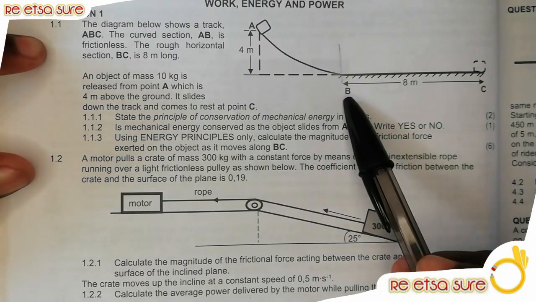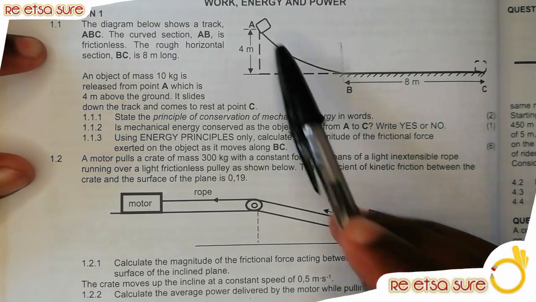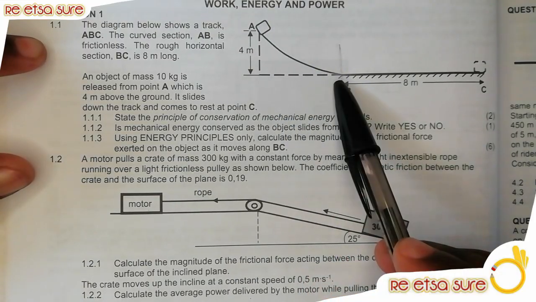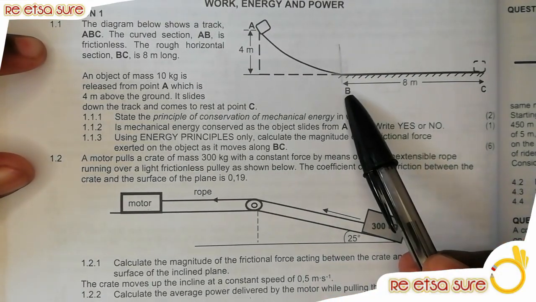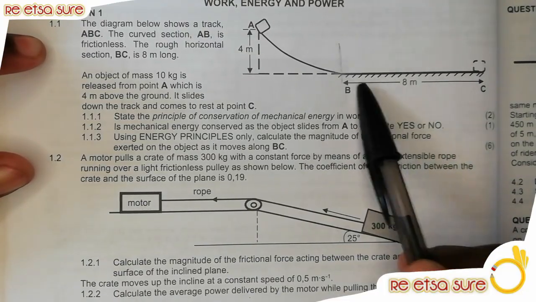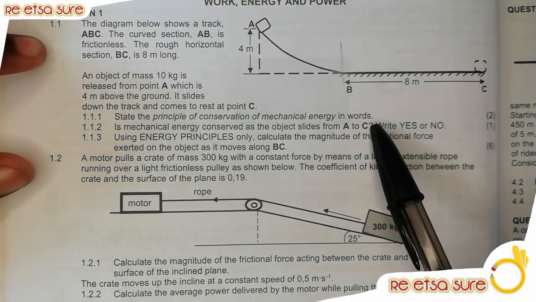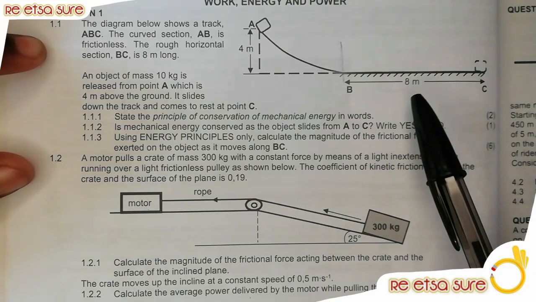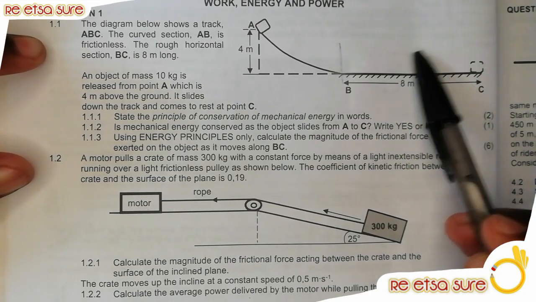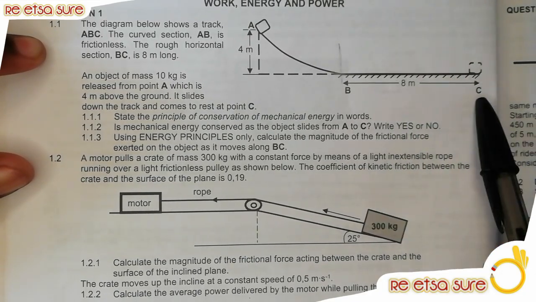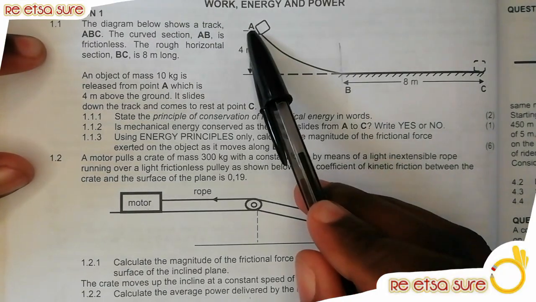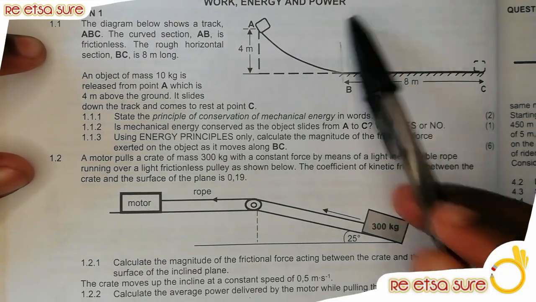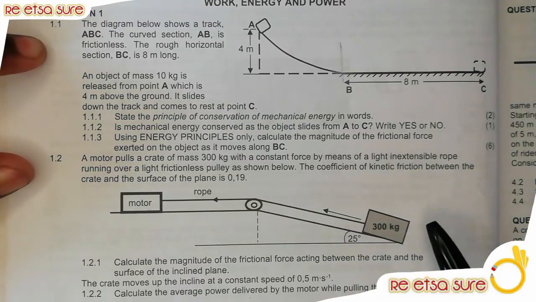From A to B, there's only gravitational force pulling our block from A to B, right? So it is conserved. But then from B all the way to C, our surface is rough, so there's frictional force, and frictional force is a non-conservative force, meaning mechanical energy is not conserved from B to C. They asked us whether or not it is conserved from A all the way to C. So it is not conserved because BC is included.